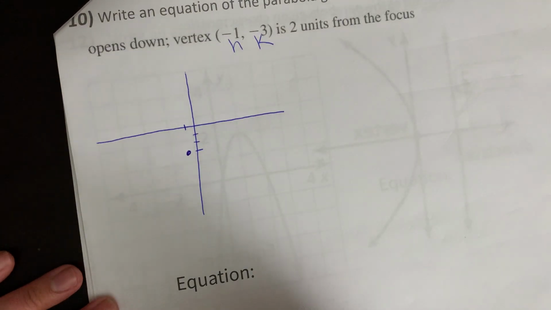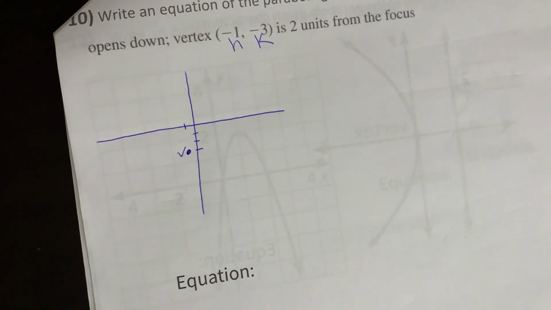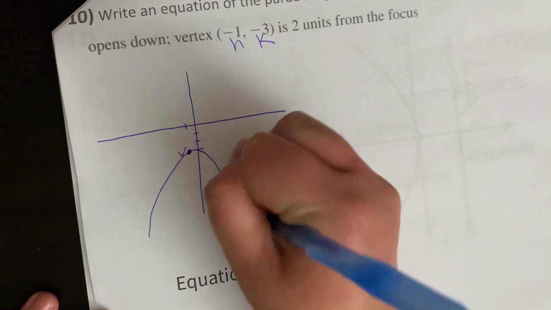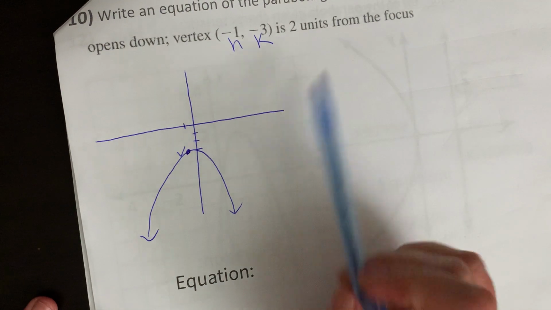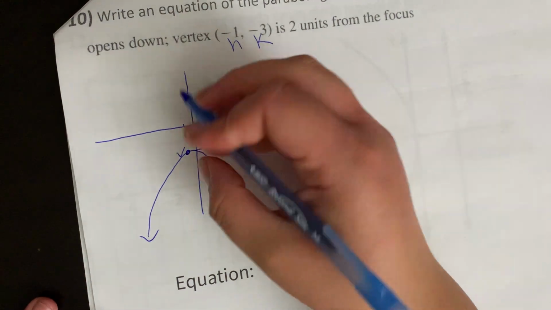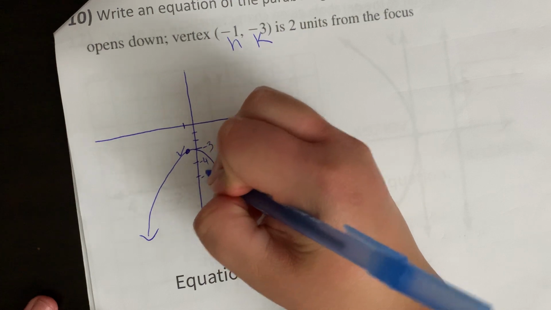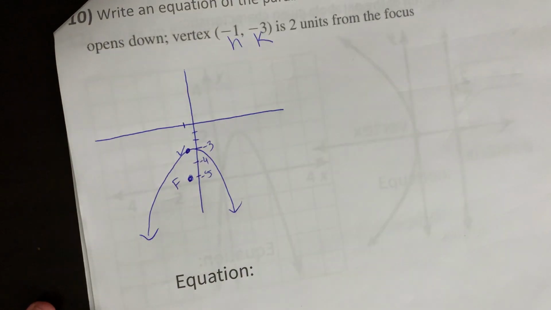Okay. Oh, this is my vertex. Let's label that. Okay. So write an equation. And I already know it opens down because it told me, right? So if this is my vertex, it's going to go something like that. 2 units from the focus. So if I already know it opens down, then this is negative 3, negative 4, negative 5. So my focus is going to be down here, right?